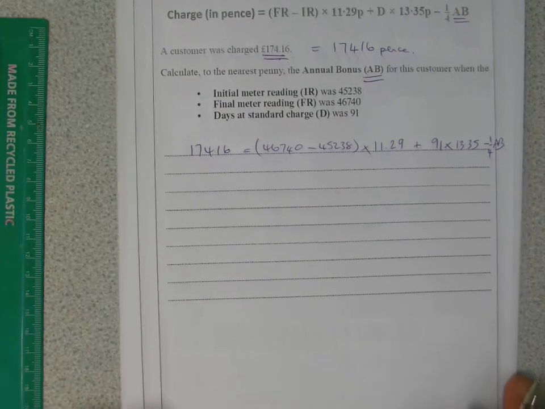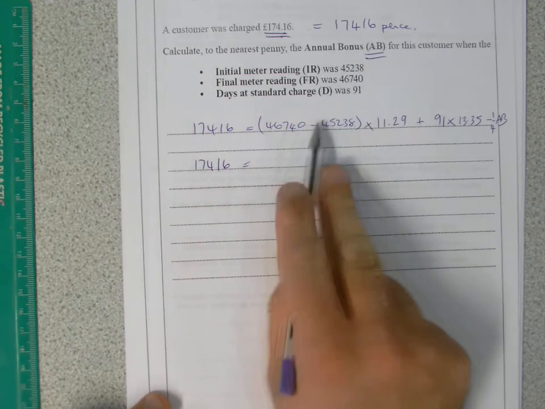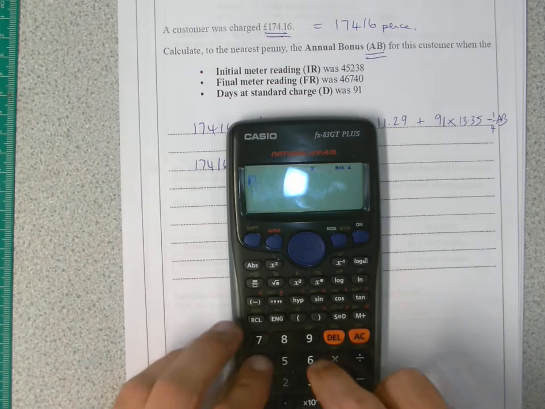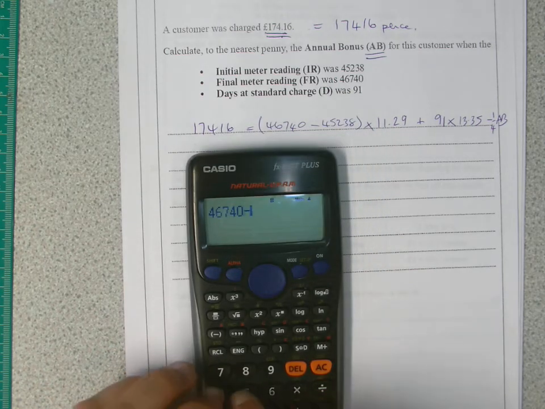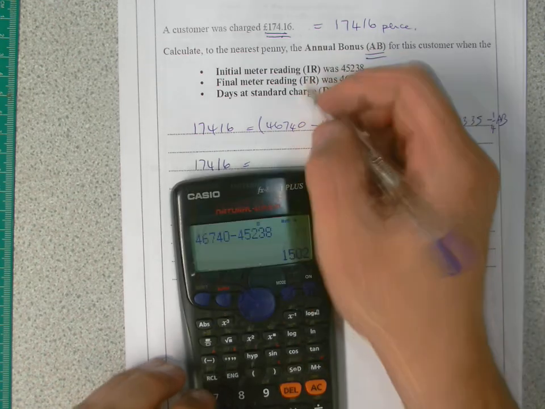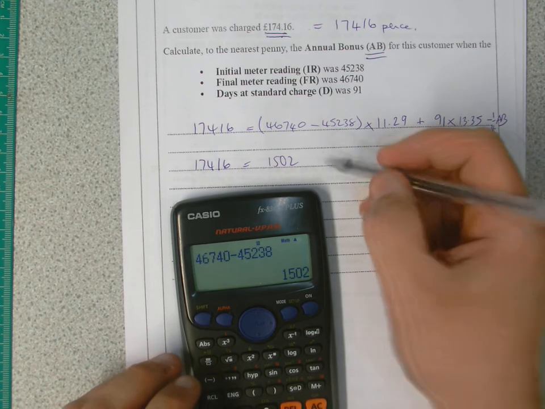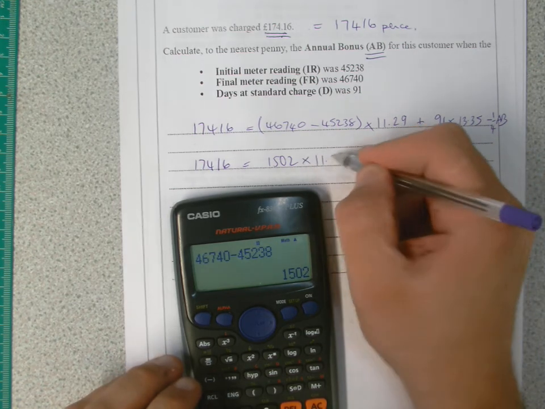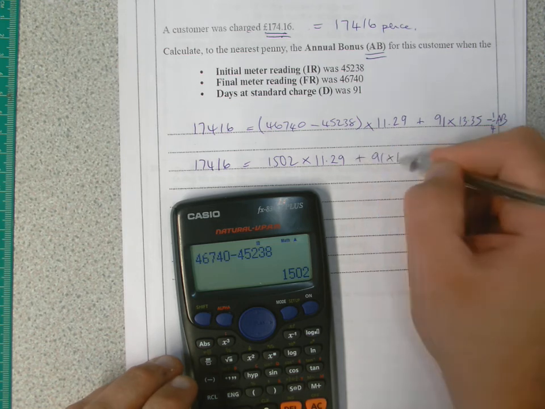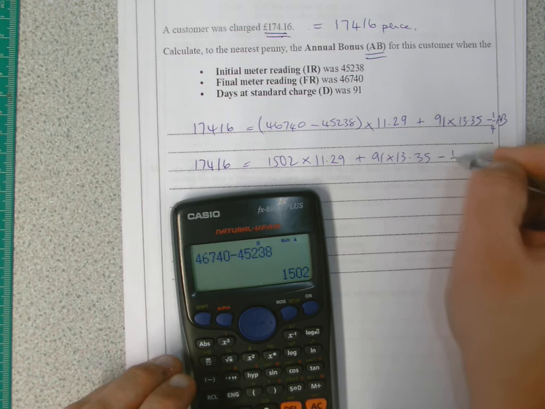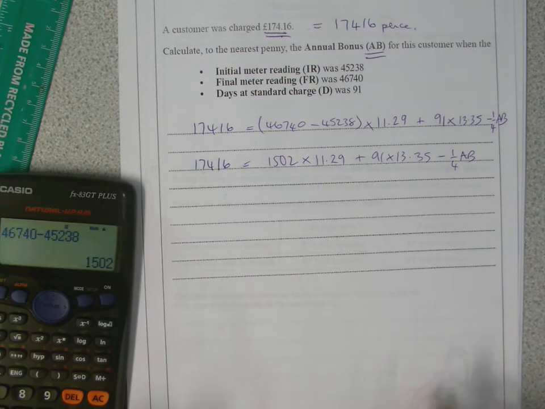On the next line, what you could do is just write down, same as you've got there, maybe work out that bracket, okay? So you've got 46740, okay? Take away 45238, and that comes to 1502. So I'm working out the bracket first, of course, like BODMAS, isn't it? You work out the bracket first, times 11.29, plus then 91 times 13.35, take away 1/4 AB. Okay, so I've just done the bracket, that's all.